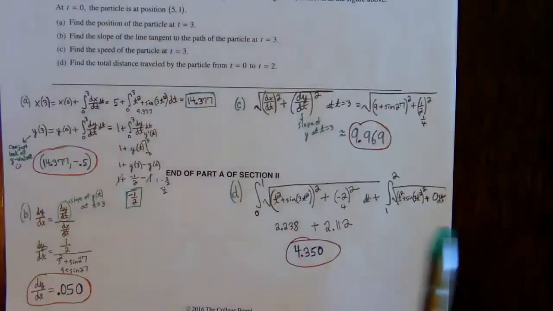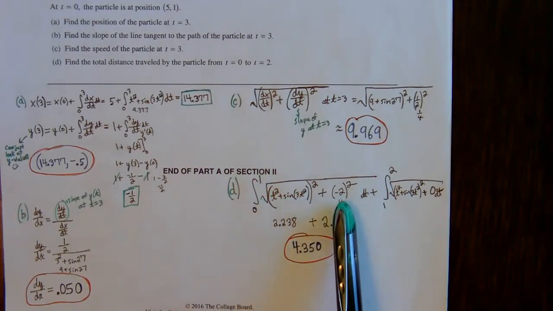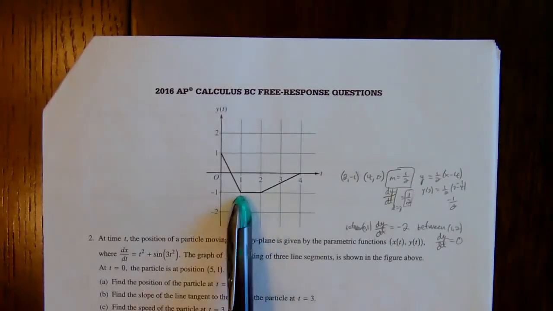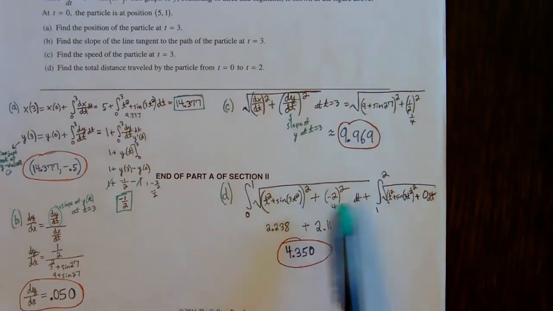So the dx/dt squared part, that doesn't change. But in between 0 and 1, the slope of that y graph is just rise over 1. We're going to go down 2 over 1. So that's -2. So there's your dy/dt, squared. And then in between 1 and 2, your dy/dt, that's just the slope of that, which is equal to 0. So then you square it. So then that's 2 separate math 9s.